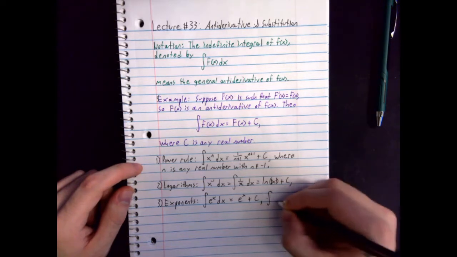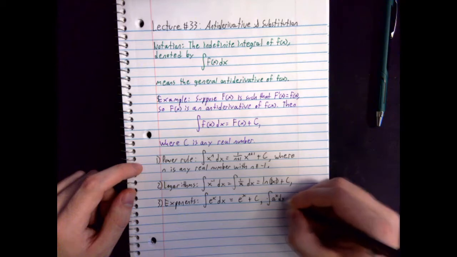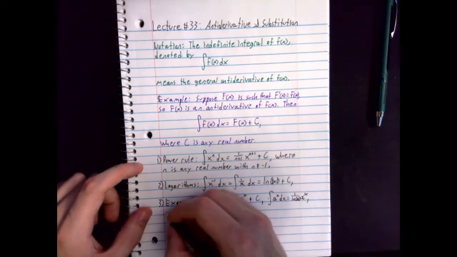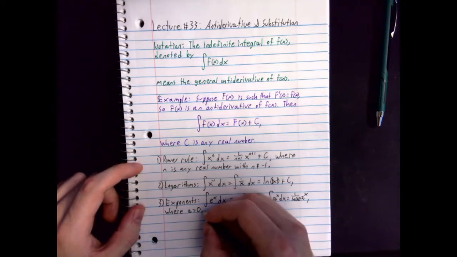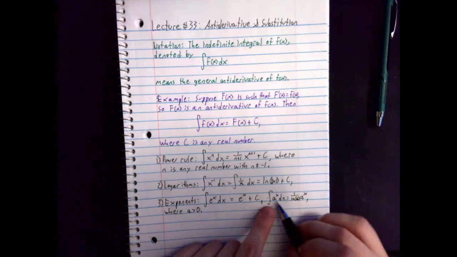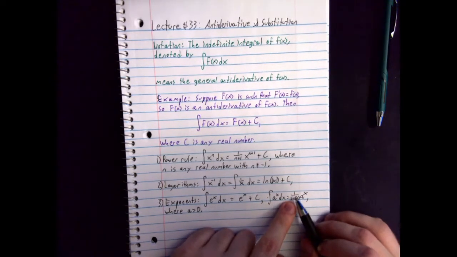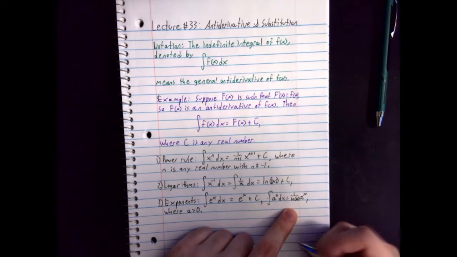Again, c here being any real number. And more generally, if I had the integral of a to the x dx, this is equal to 1 over the natural log of a, times a to the x, where a is a positive number. So if I want to integrate any power like this, maybe not e to the x, but any base at all, then I just divide by the natural log of a instead of multiplying it like I do when I do the derivative.